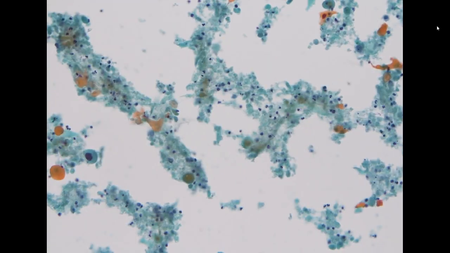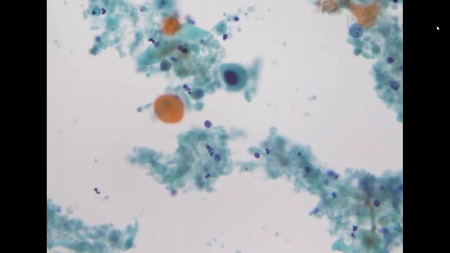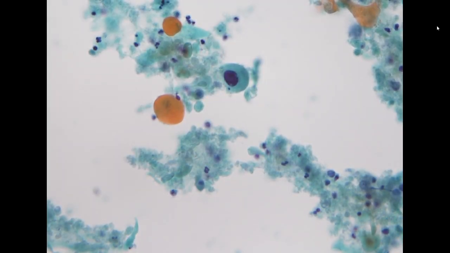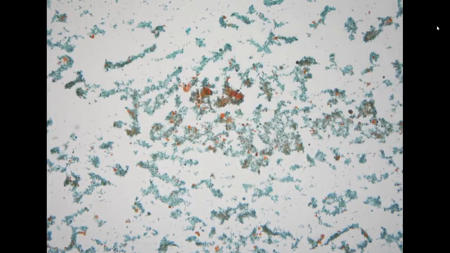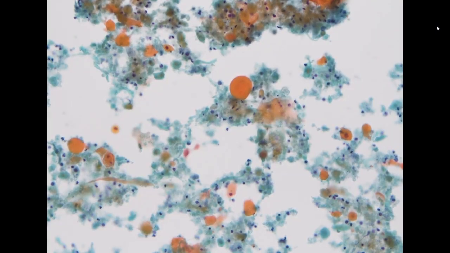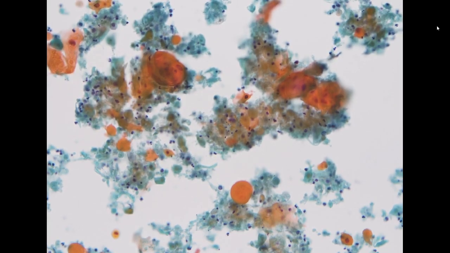In this specimen, we didn't see definite, very high NC ratio immature cells. We only see scattered these types of intermediate cells, but because of the clinical scenario and because of the morphology, it's definitely just necrotic keratin debris, and we will still call this squamous cell carcinoma.